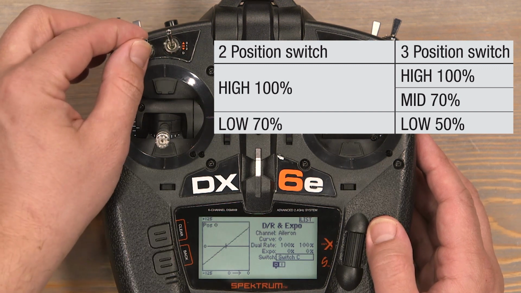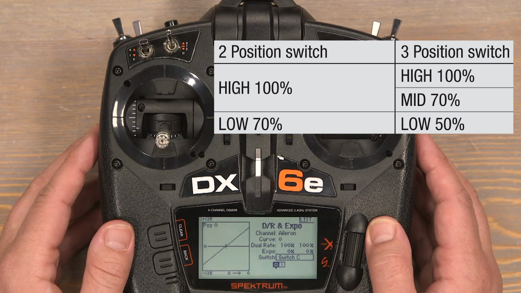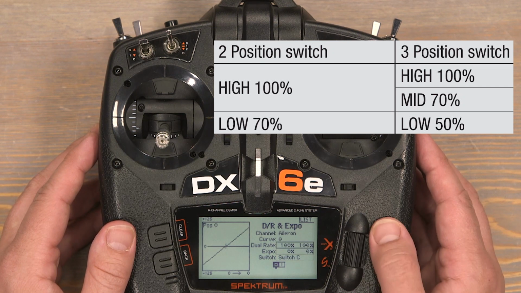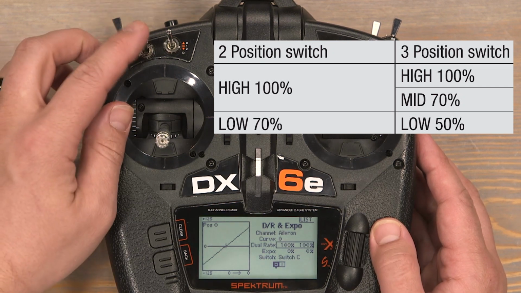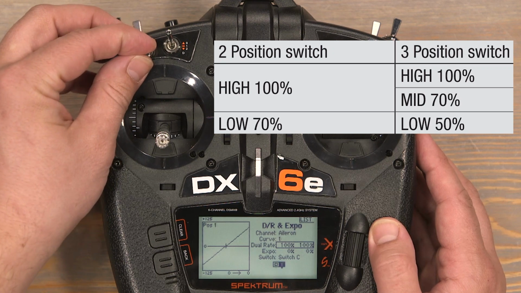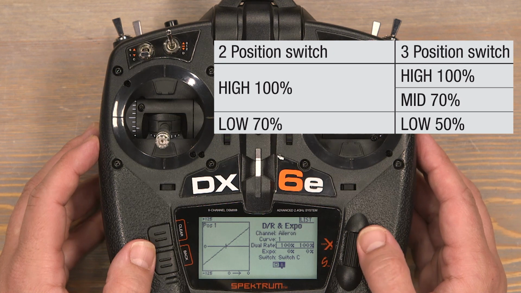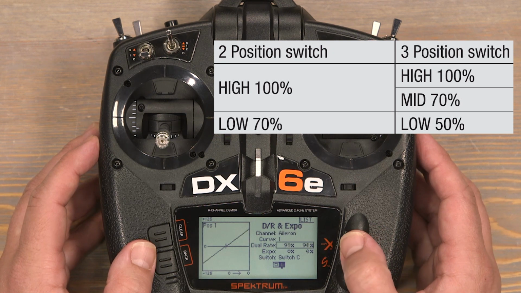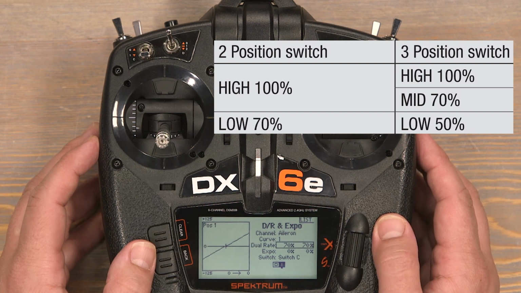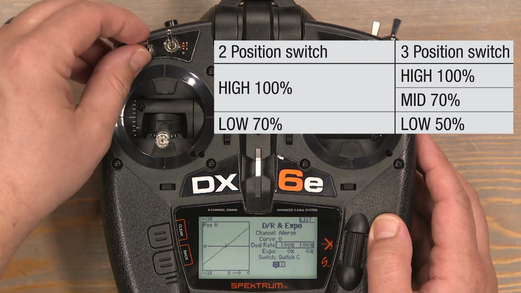The 0 position will be my high rates, so we'll leave that at 100%. We'll flip our C switch down to the 1 position for low rates, and then change those 100s down to 70. Click to lock it in, and then we can verify it's working.